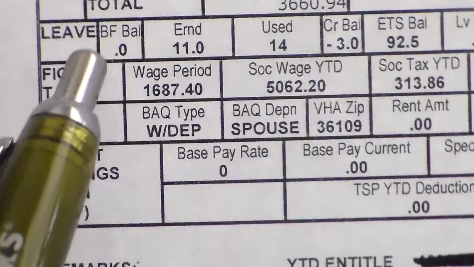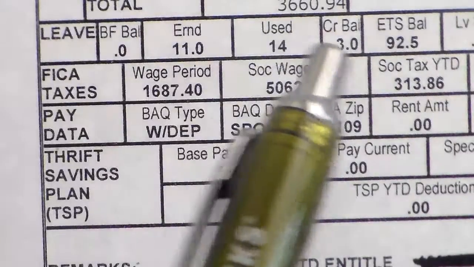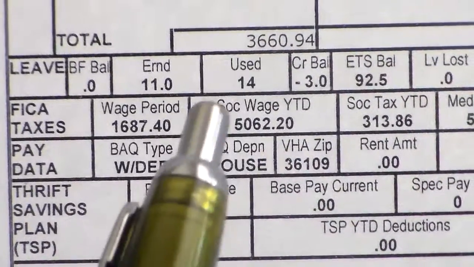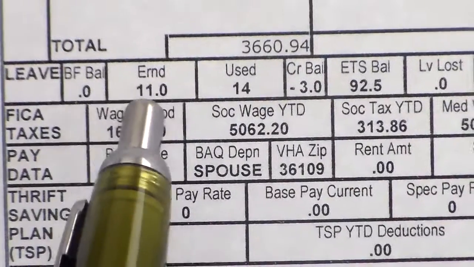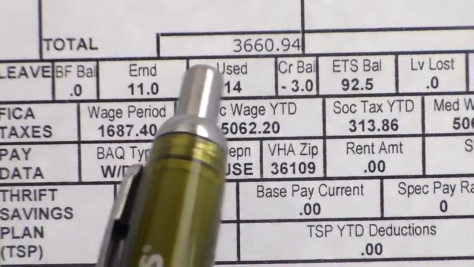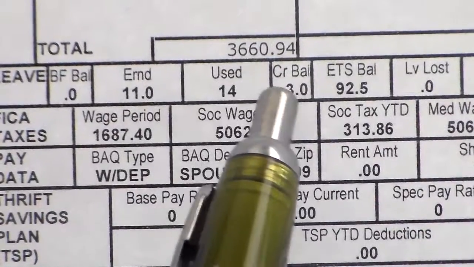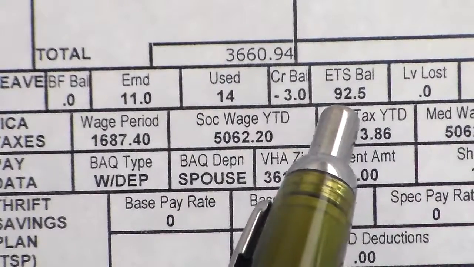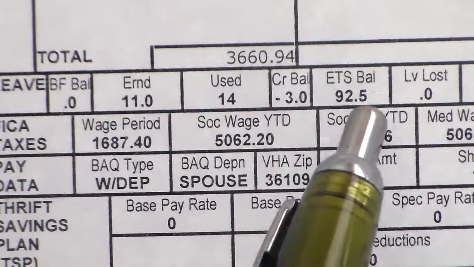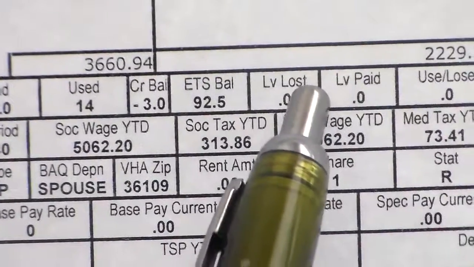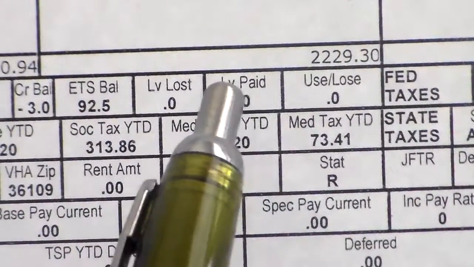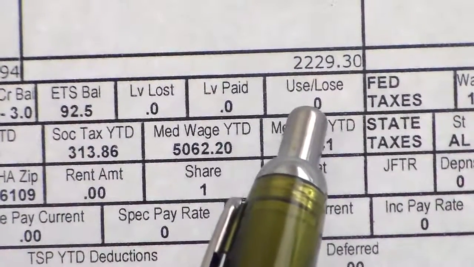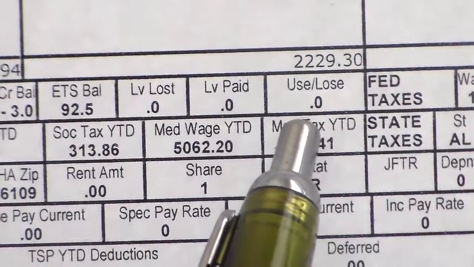The next row is the leave row, and basically the leave row is showing how many leave days the person has earned. It's showing the amount used, the amount available, and the balance that the person has left. It's showing the leave lost, the leave paid to date, and the days that will be lost if they are not taken.